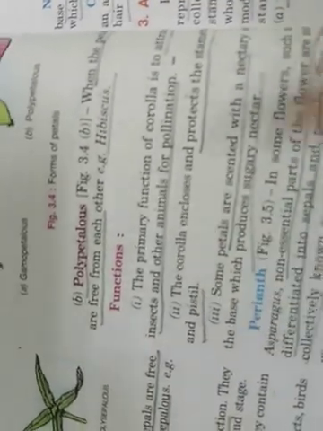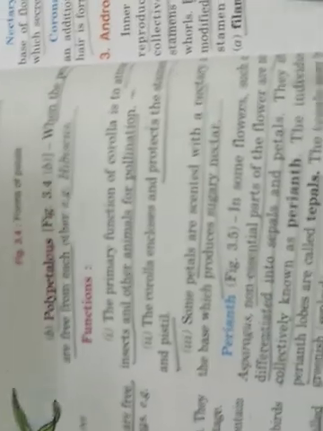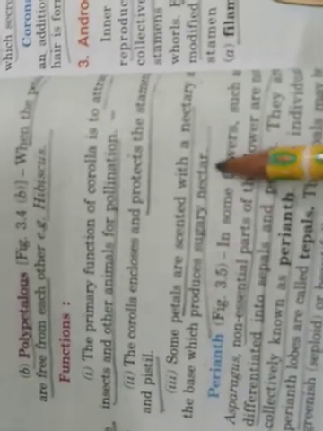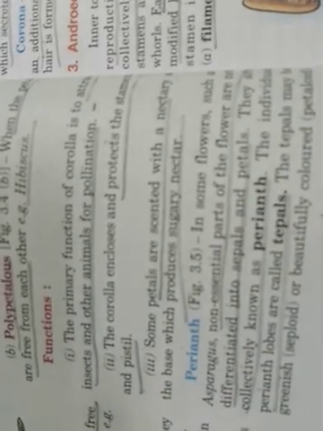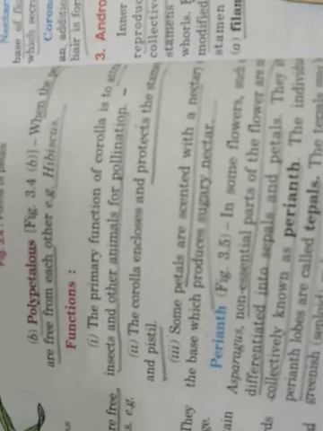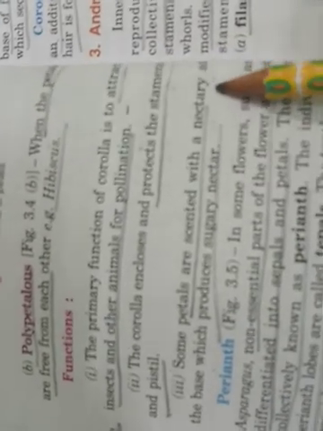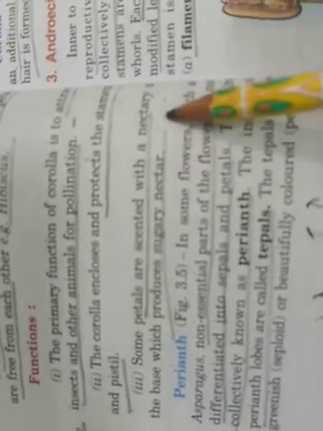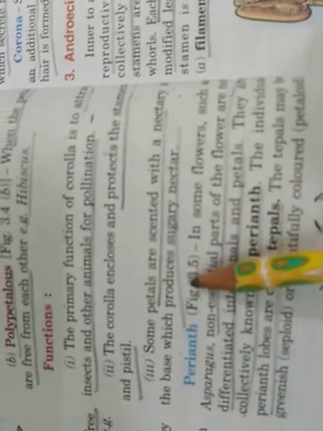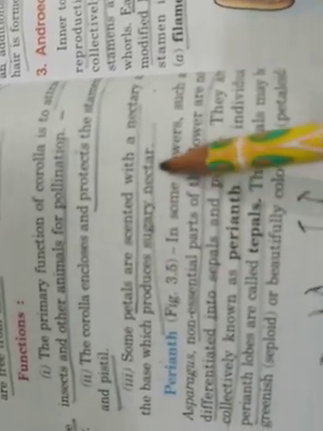The corolla encloses and protects the stamens and pistil. Another function of the corolla is to protect the stamens and pistil, which form the other whorls, or we can call it the essential part of the flower. Some petals are scented, with a nectary at the base, which produces sugary nectar. Some flowers have nectaries, and these nectaries produce this sugary nectar.